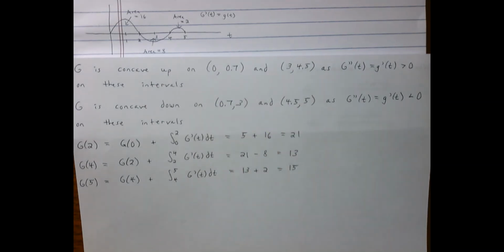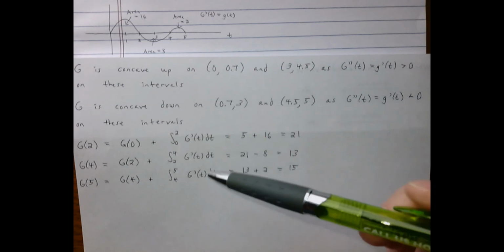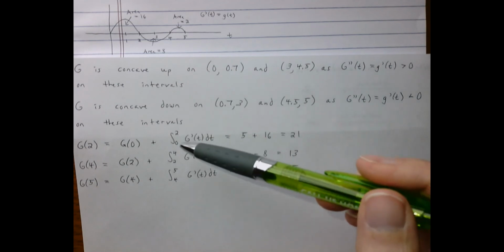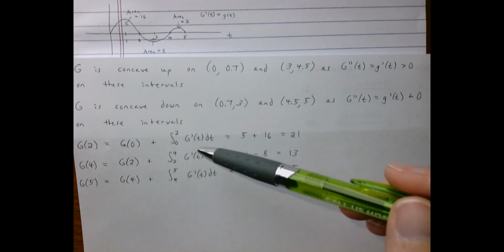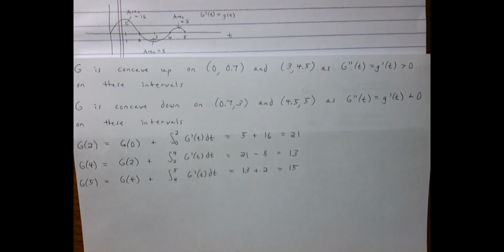Now we can determine the values of big G at these critical points using the fundamental theorem of calculus. So, for example, by the fundamental theorem, the definite integral from 0 to 2 of G prime of t is equal to the total change in G on this interval 0 to 2.